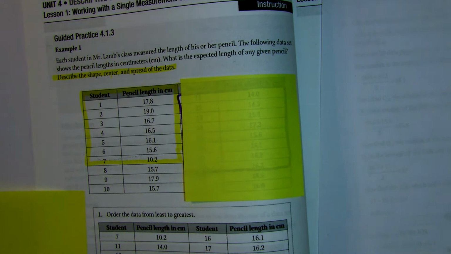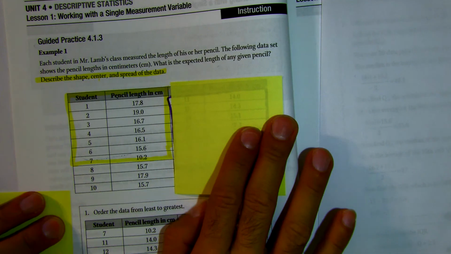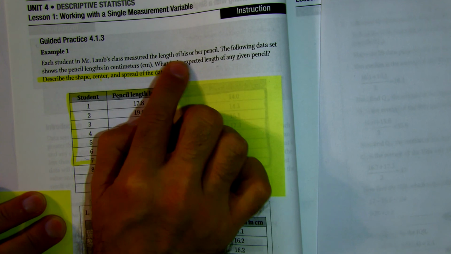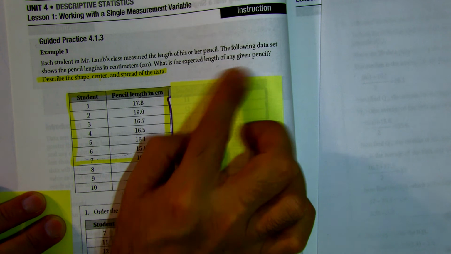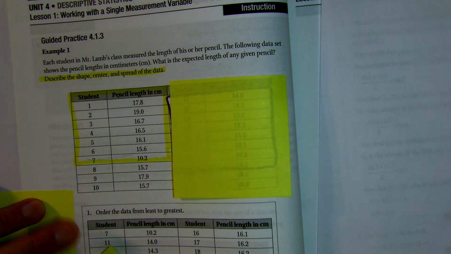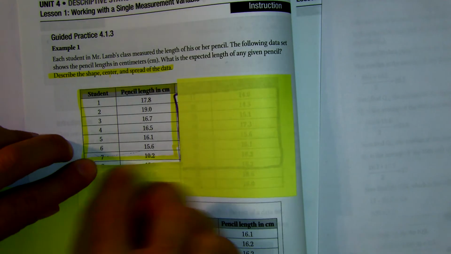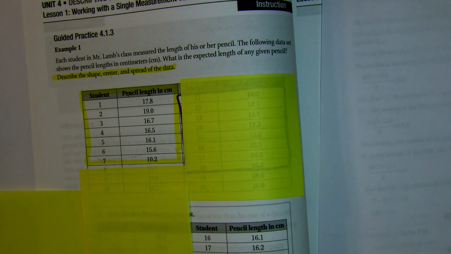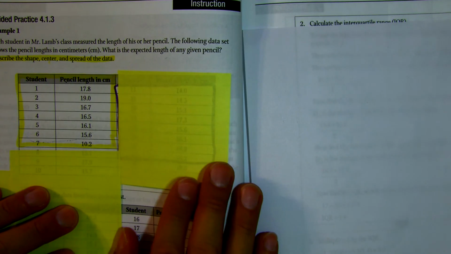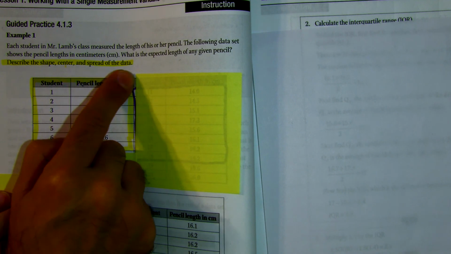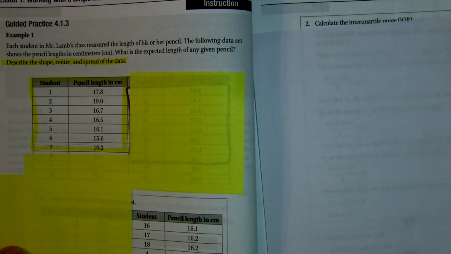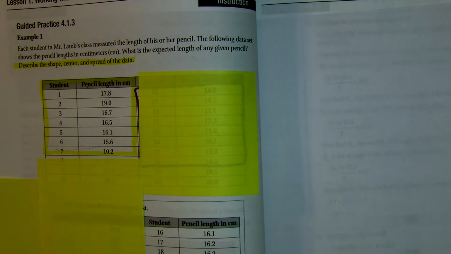Okay. So look, in this situation, Mr. Lamb's class, they're trying to find the expected length of any given pencil. Different students have different lengths of pencil. And for this one, we're only going to be looking at students 1 through 7. So with this, we need to make our box plot, because we're going to have to describe the shape, which is the measure of center, and how the spread is. Okay. So this is going to be accomplished through doing our box plot. Now, let's go ahead and do that.